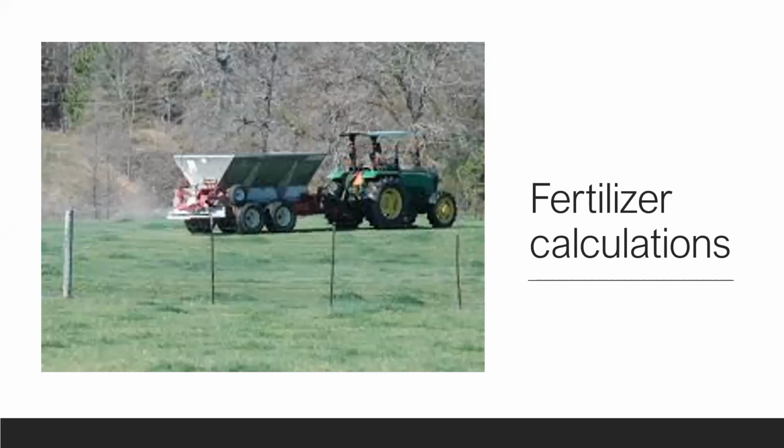Now moving into probably what a lot of you are here for, and that's the fertilizer calculation. Any questions up to this point that anybody might have? If not, we'll move into these.